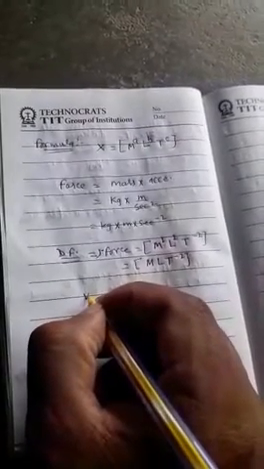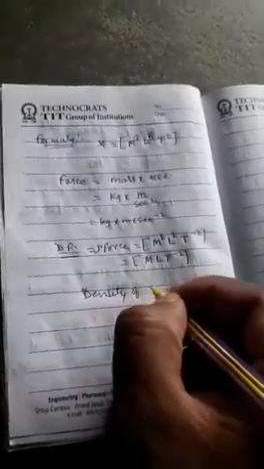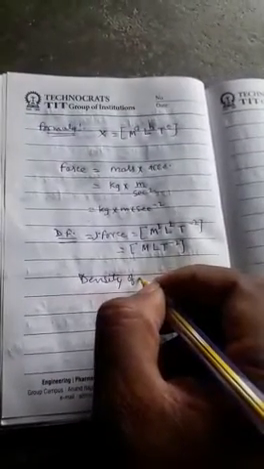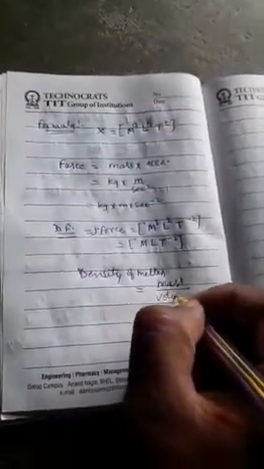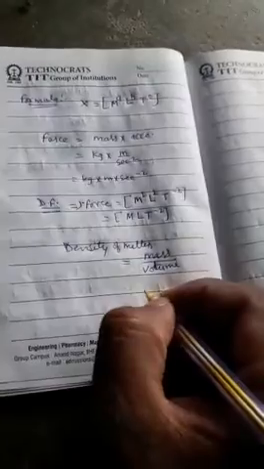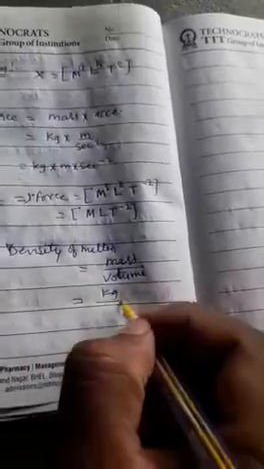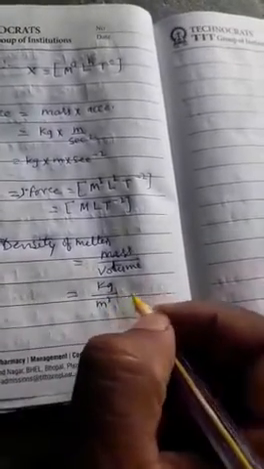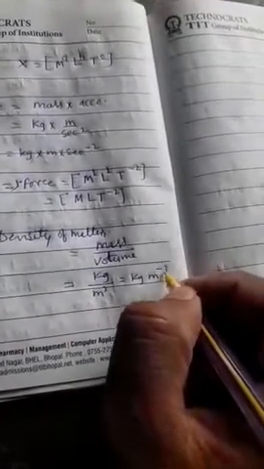Similarly, density of any matter. So you know, guys, density is equal to mass upon volume. So mass, whose SI unit is kg, and volume, whose SI unit is meter cube. So we can also write kg into meter to the power minus 3.